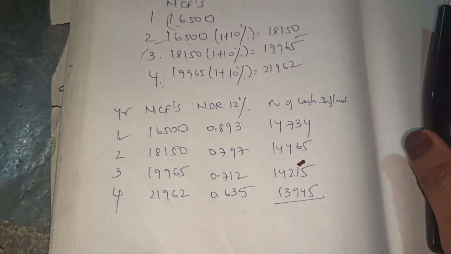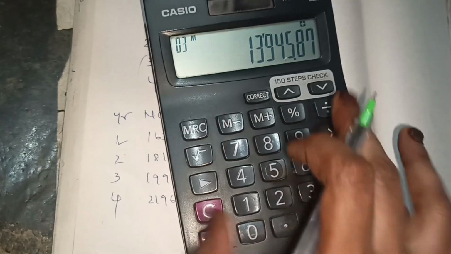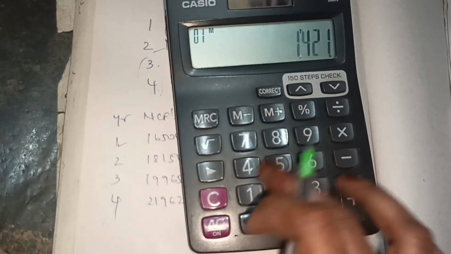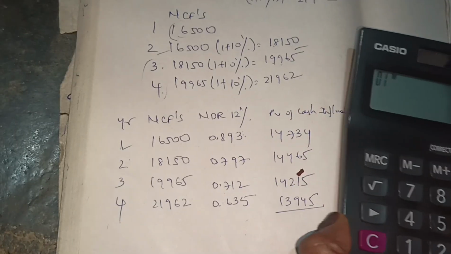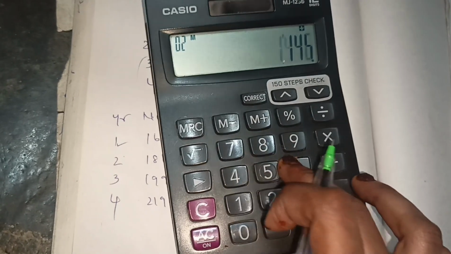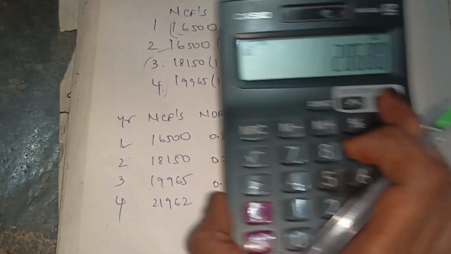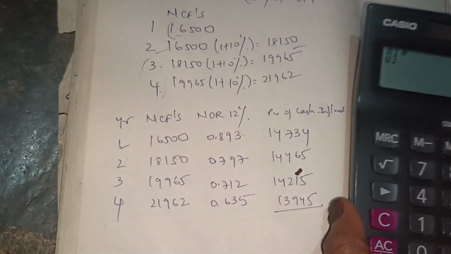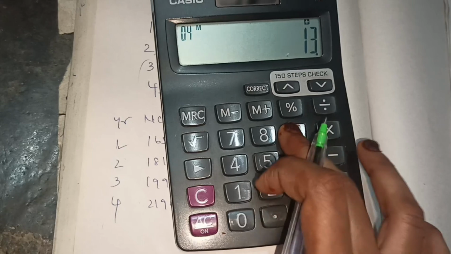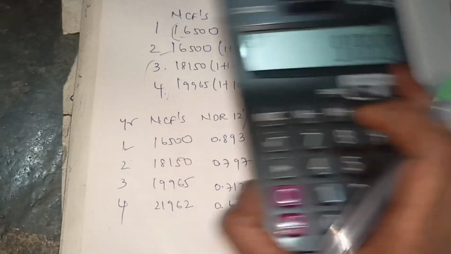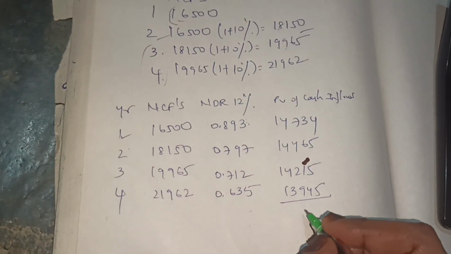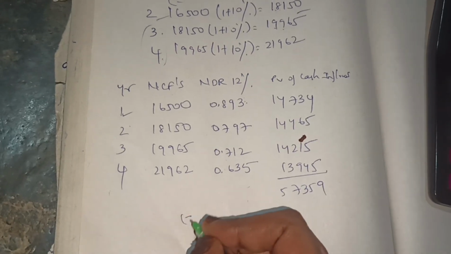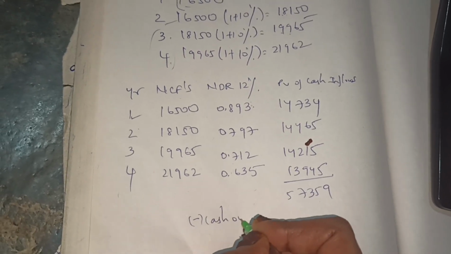So when you add all this, 14,215 plus 14,465 plus 14,734 plus 13,945, you'll be getting 57,359, minus cash outflows.